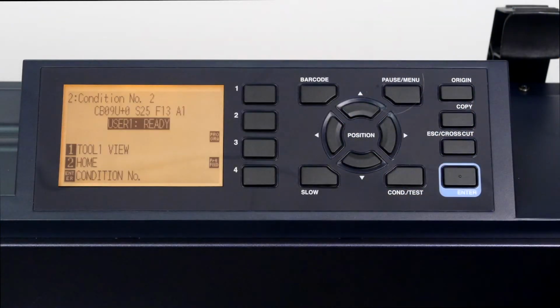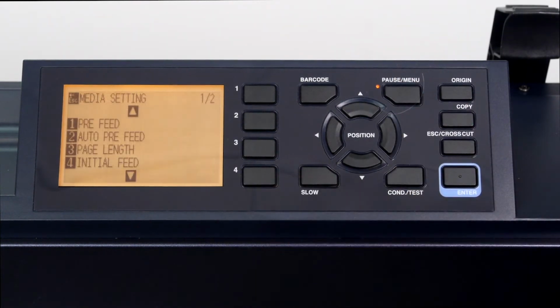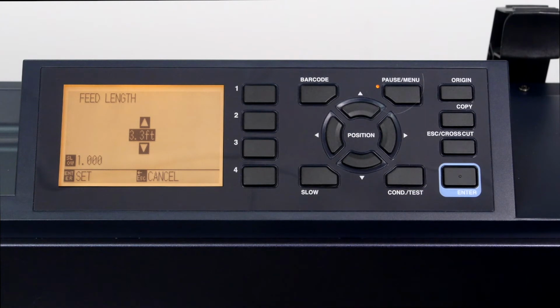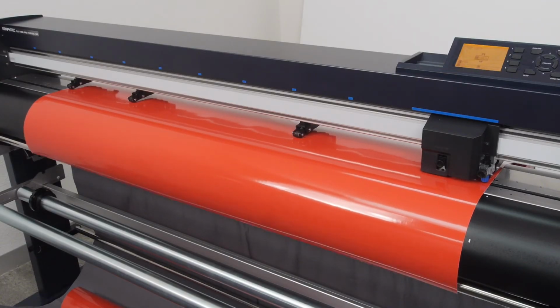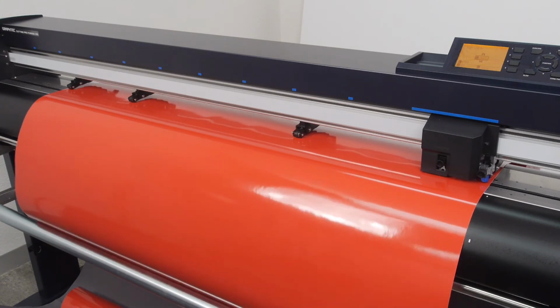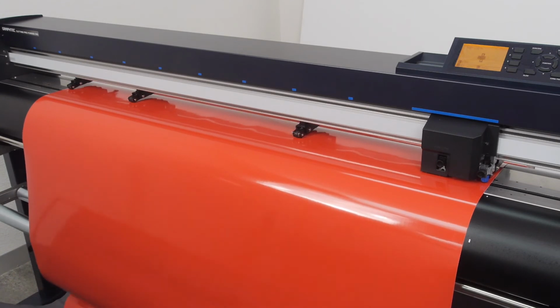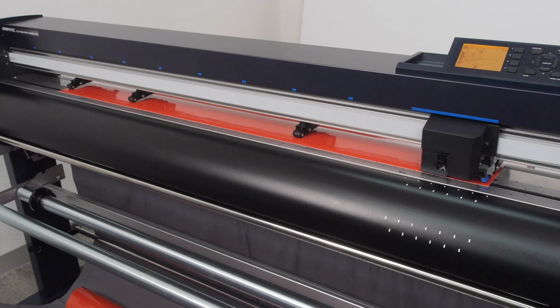Let's demonstrate pre-feed and press the pause menu key and then the 4 key for media. In this menu, to engage pre-feed, press the 1 key and this menu is displayed. Here we can set the length of the pre-feed. When enter is pressed, the media starts moving slowly forward. As it moves forward, it is establishing tracks on the back of the media. Then once the media is retracted, a job or jobs can be sent to the cutter.